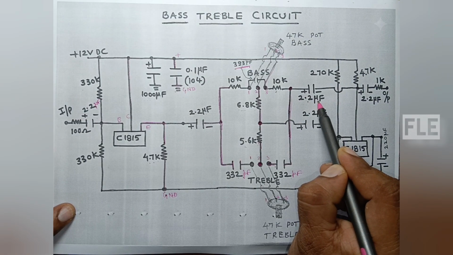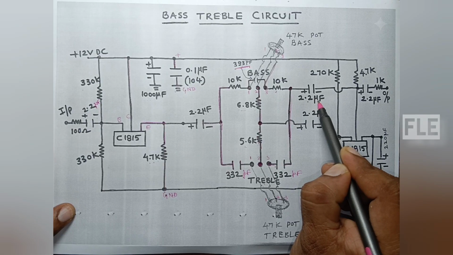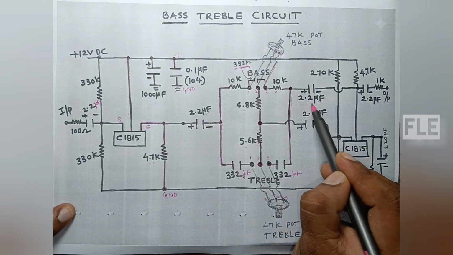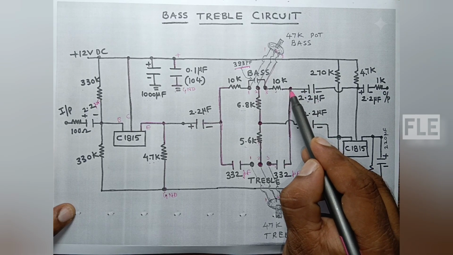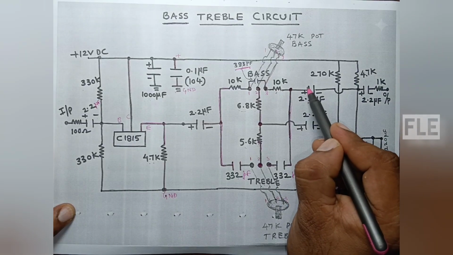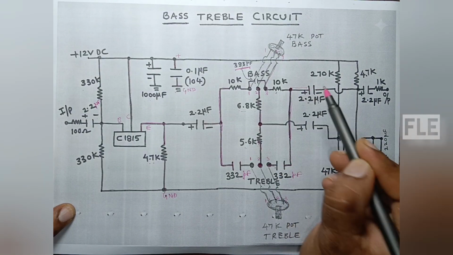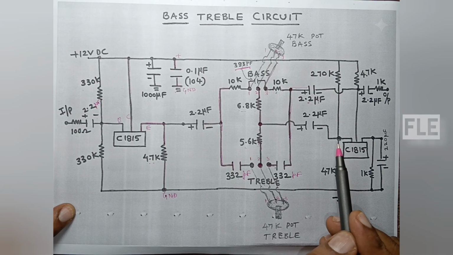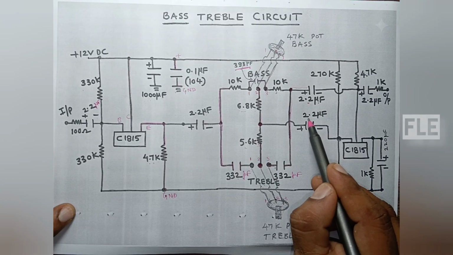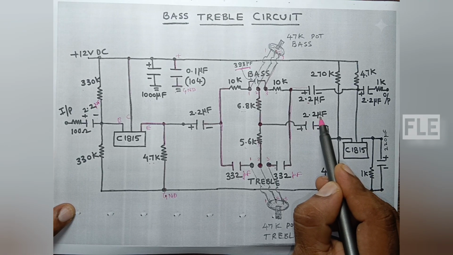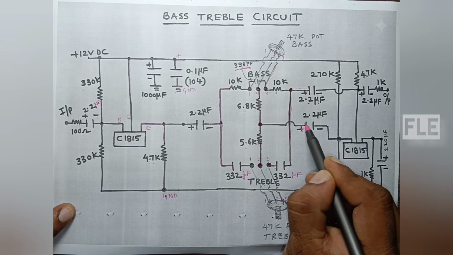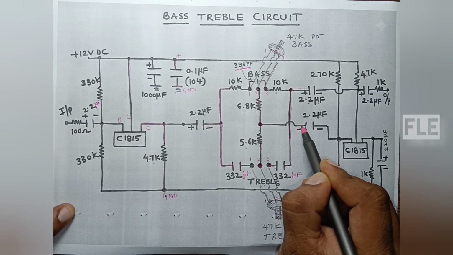A 2.2 microfarad capacitor, positive terminal is connected to the 10K and 332 PF common terminals. The positive terminal of another 2.2 microfarad capacitor is connected between the 6.8K and 5.6K resistors.